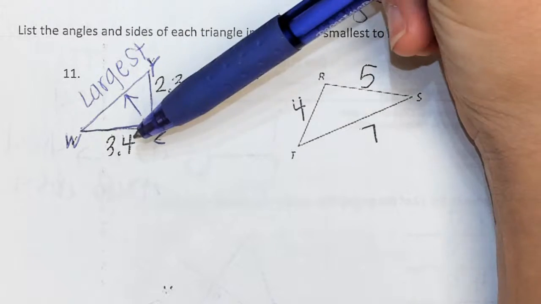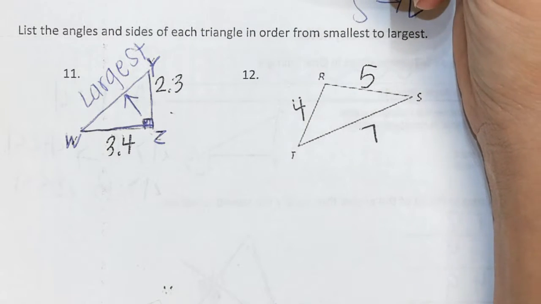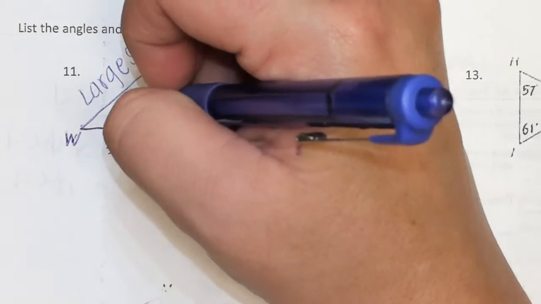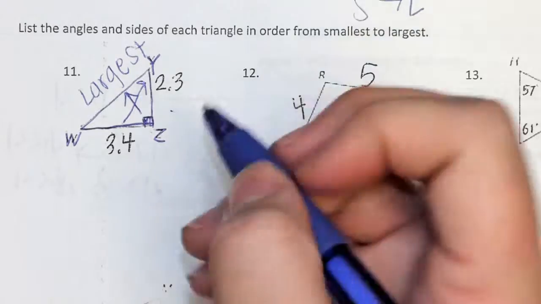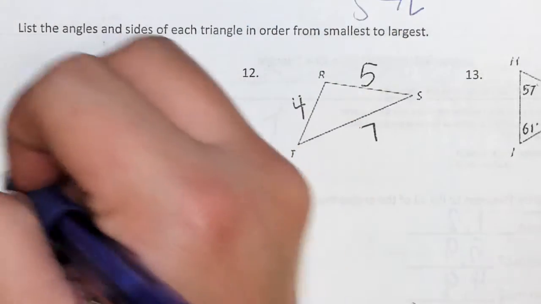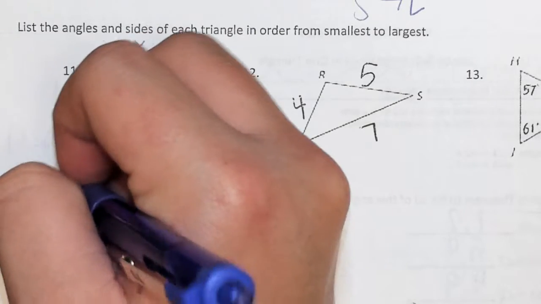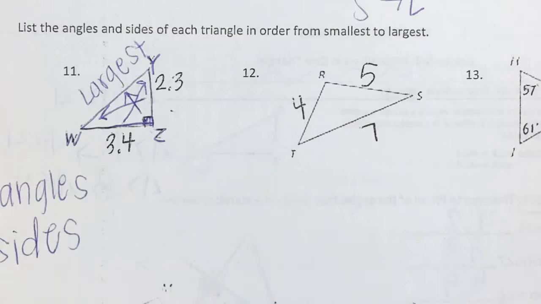Okay, well, if that's the largest side, then we can use these 2 to determine middle. What's the next smallest number? 3.4. So what angle is middle? Y. And then 2.3 is the smallest, so angle W is the smallest. So now, let's write your angles and sides in order from smallest to largest.